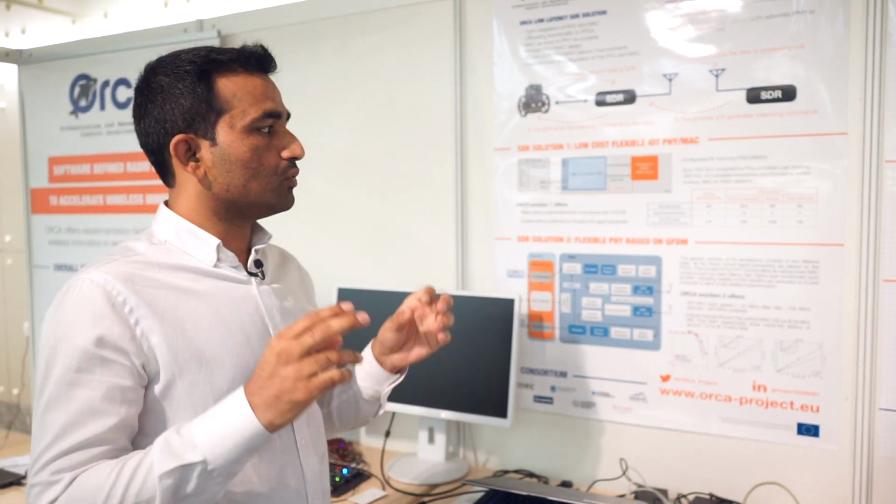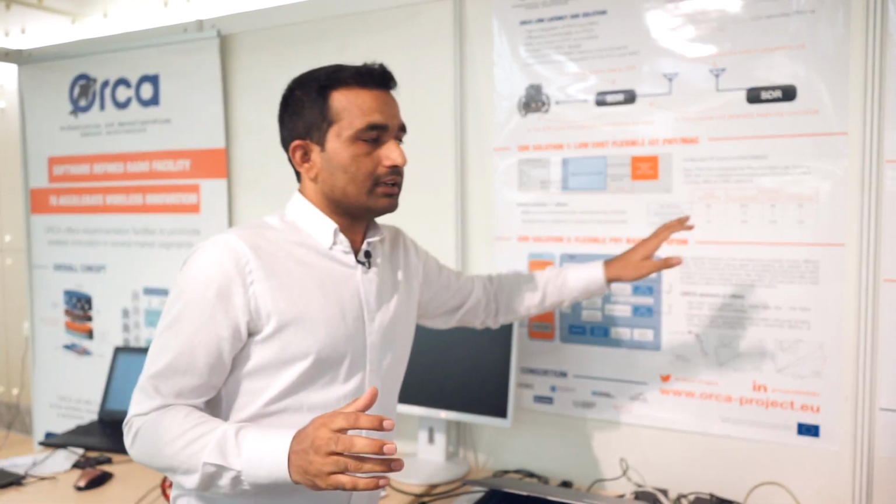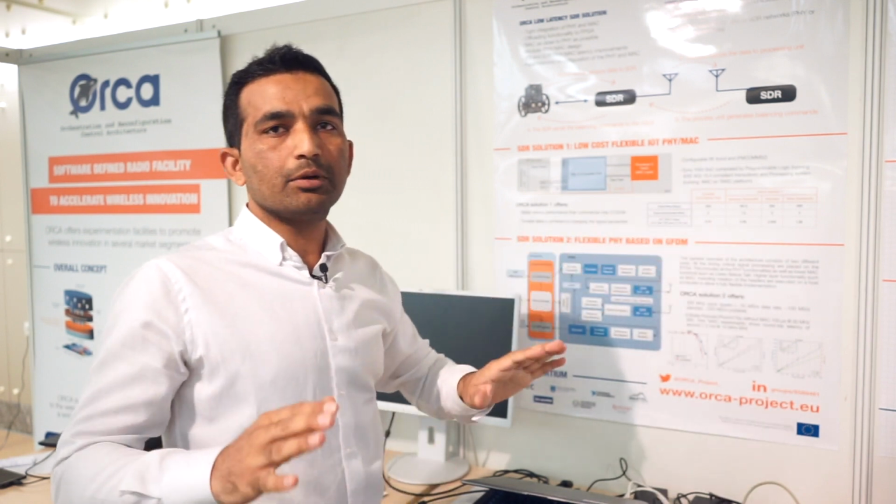You can change it at runtime according to your application. We call that concept tunable latency. So we had a concept of tunable latency and ultra low latency. That concept is implemented on that standard, but it doesn't mean it is only for that standard. It can be implemented on any standard. So this is our concept.